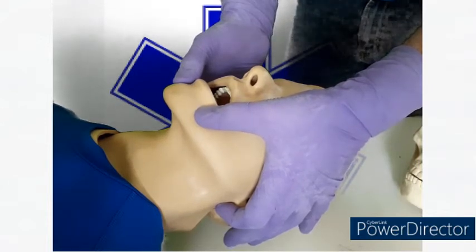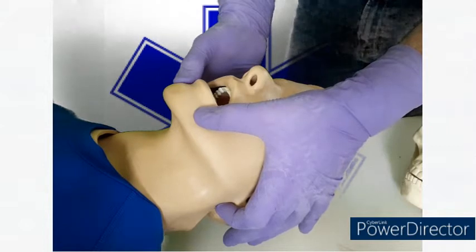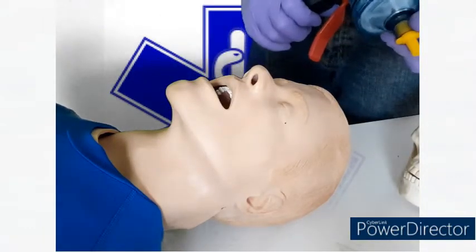If I do identify anything in there, I could use postural drainage by rolling the patient away from me to allow anything to drain out, or even the recovery position, or I could use my manual suction equipment, which we're going to have a look at now. So here is an example of manual suction equipment.